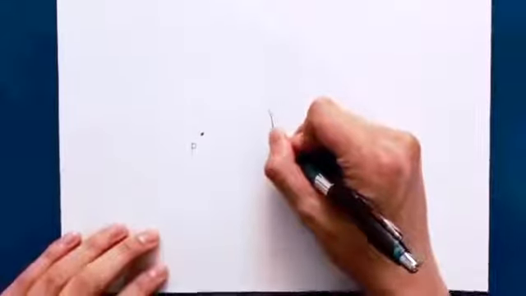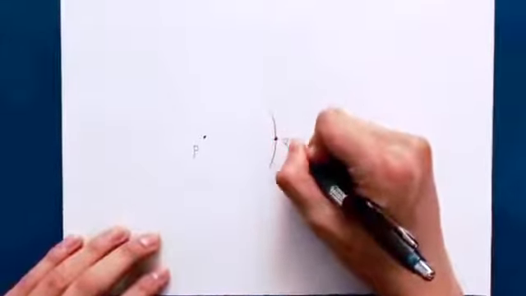For the fourth step, on this arc that we have just drawn, I will mark a point R on the arc to be the other end of the base. For the fifth step, I will have to connect P and R.